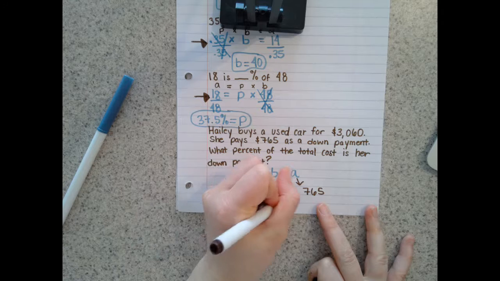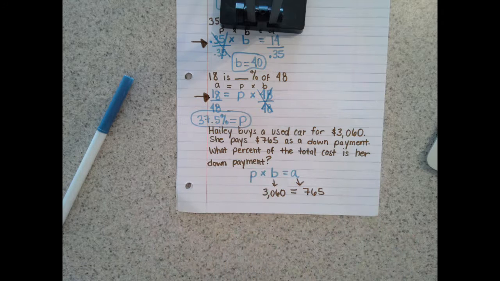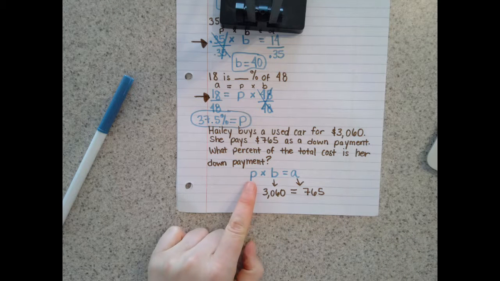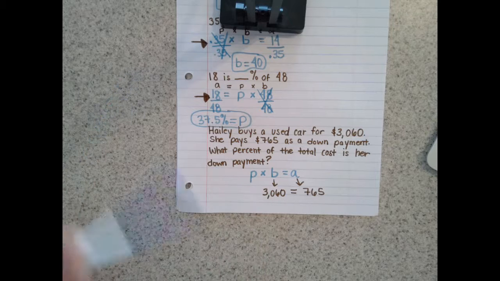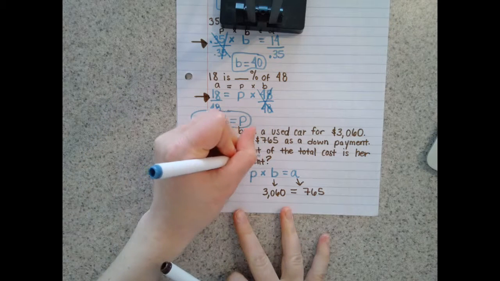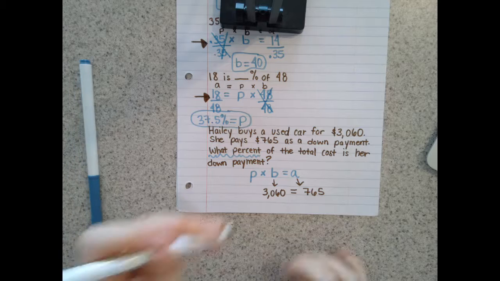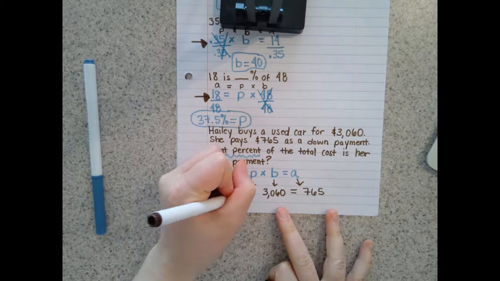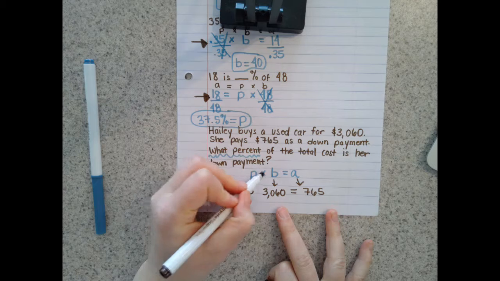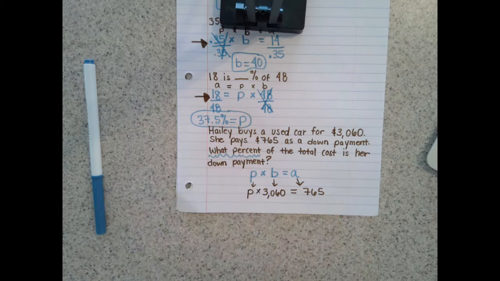And drag down my equal sign. The percent is not given to me in the equation. Clearly right here in the problem, it says what percent. So P is my unknown variable that I'm just going to leave a P and drag the multiplication sign straight down. Okay, so this here is my problem written in math language.